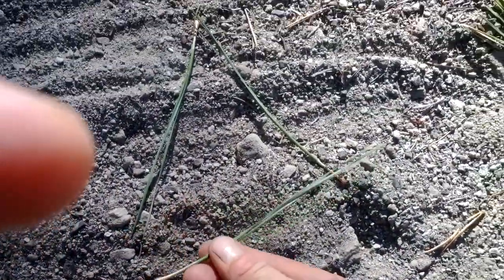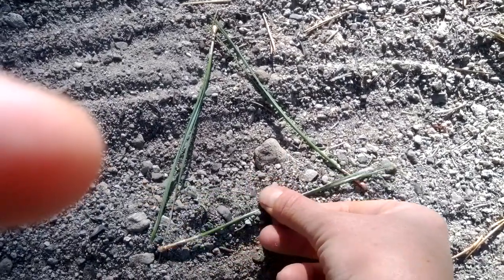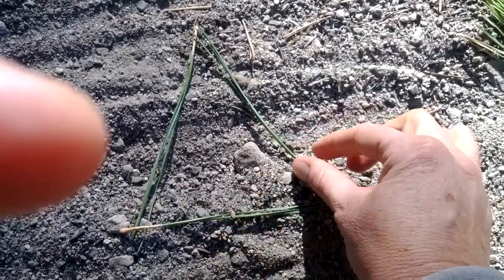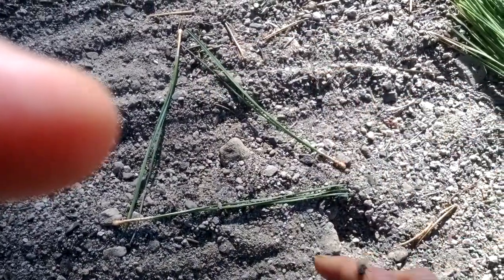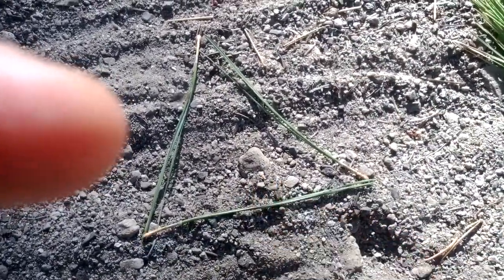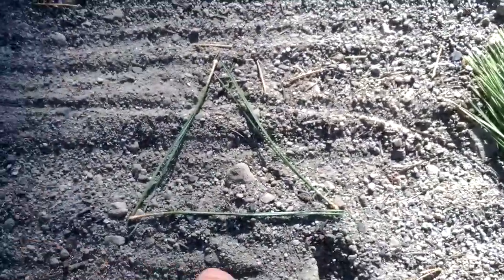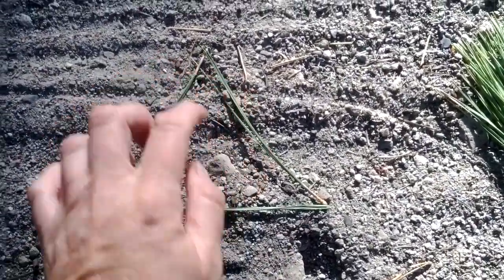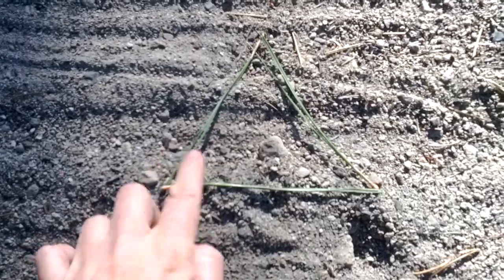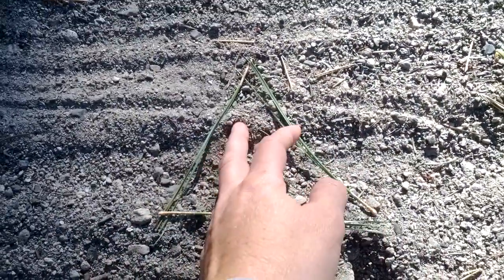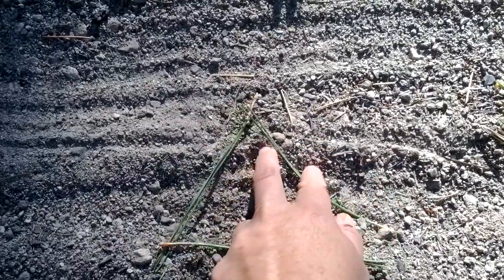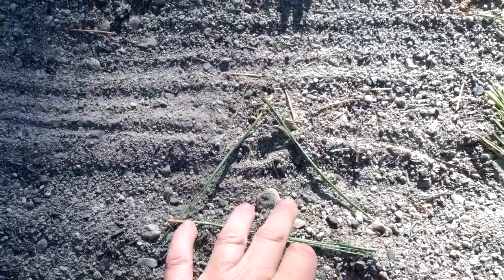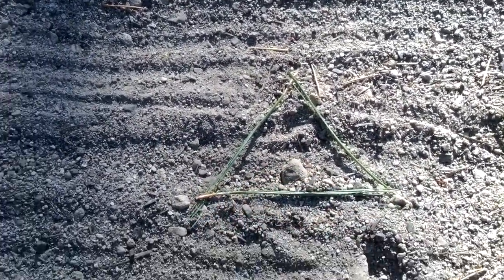Okay, go ahead and say out loud what that is. Right, it's a triangle. So nature's, you know, it's curves. It's got a little bit of curve here. It's not perfect, but you get the idea. So you can be artistic and go ahead and add more needles and create works of art.